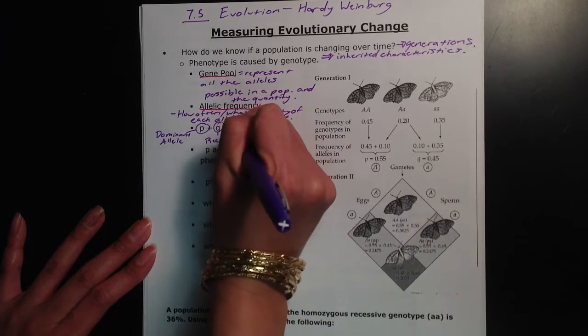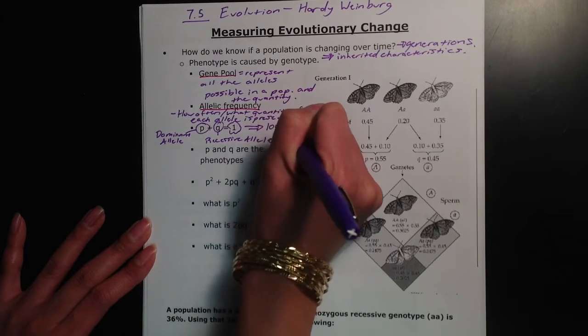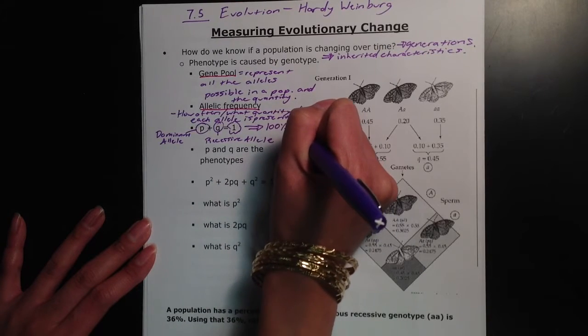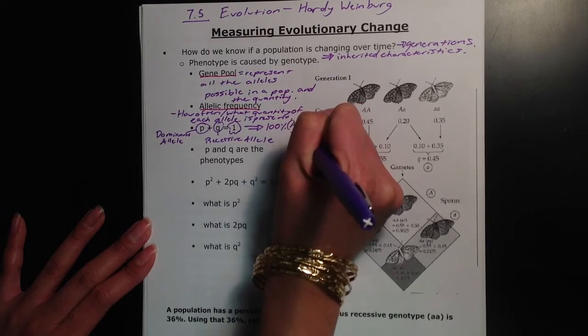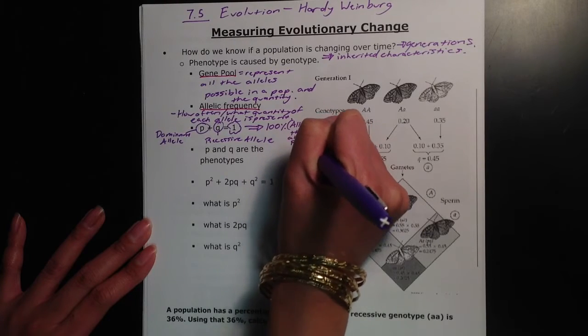And the 1 is going to represent 100%, or all of the alleles, which means p and q.